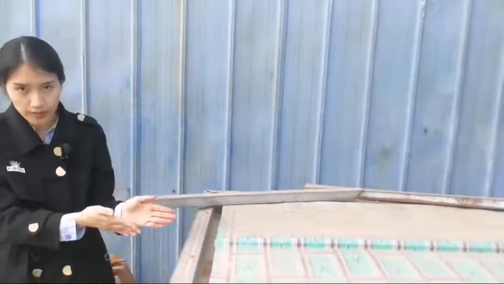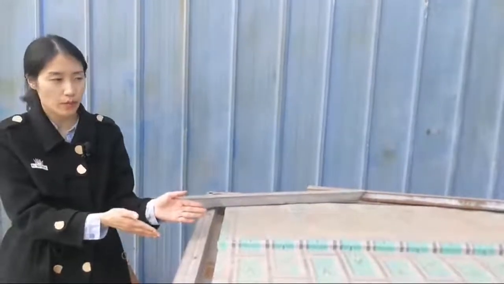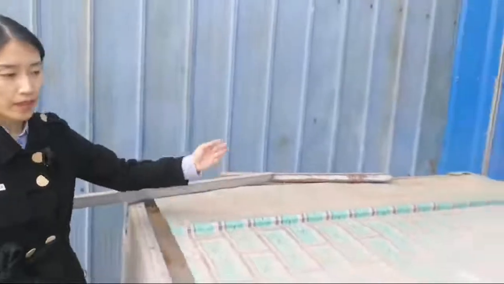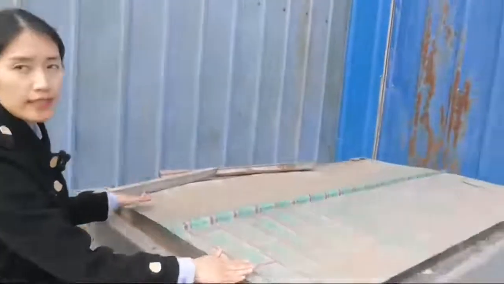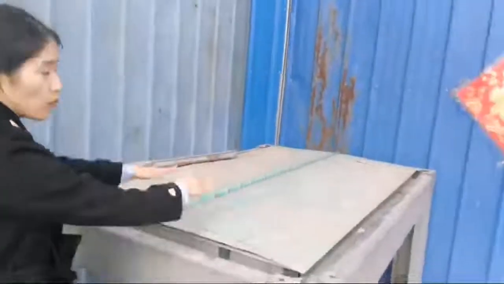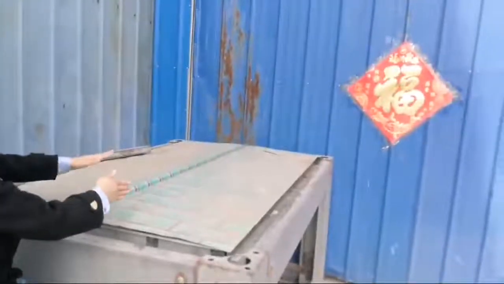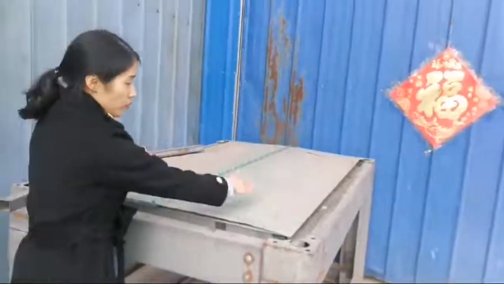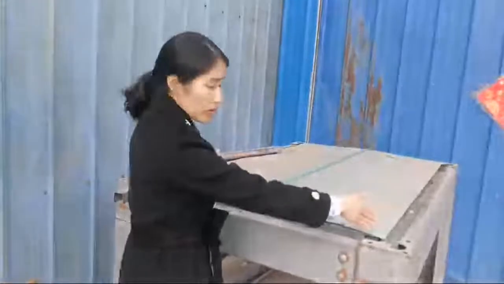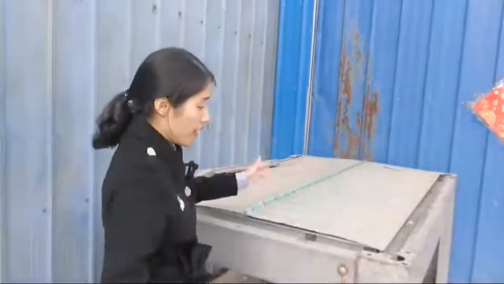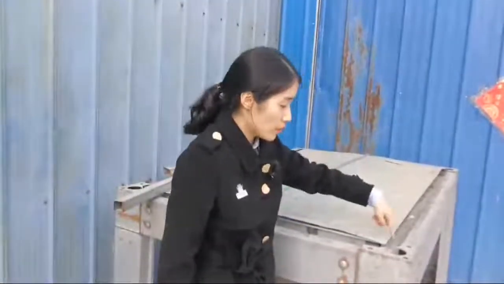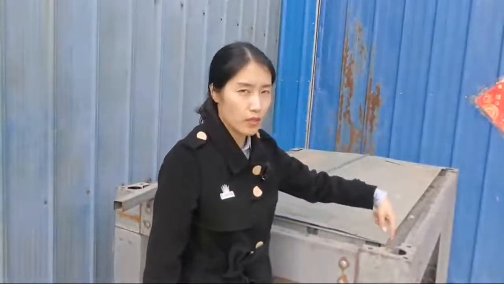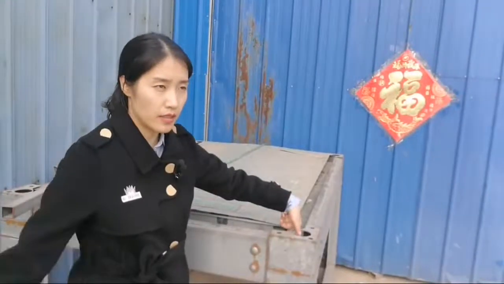From this side, you will see more clearly. In the middle part, we put the purlin higher than the one next to it. So when it rains, the water will go down to this water gutter directly, and from the water gutter, it will go to the column.